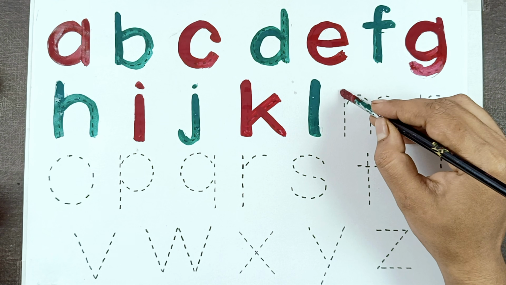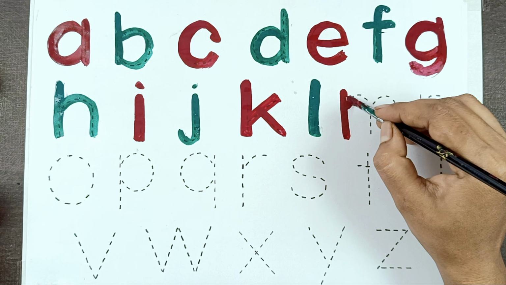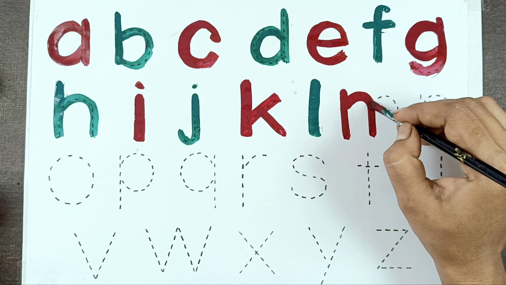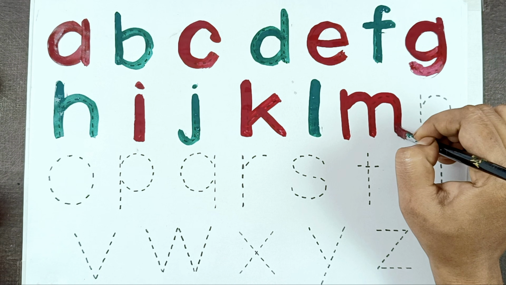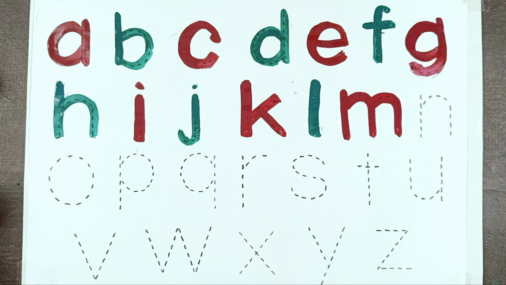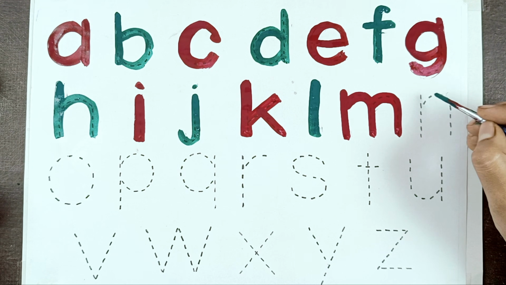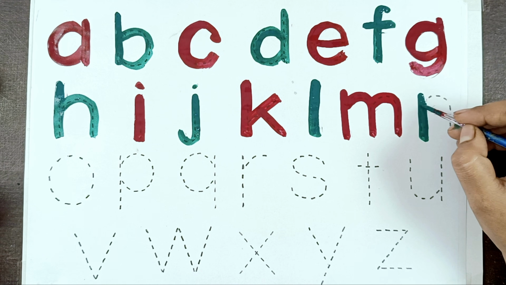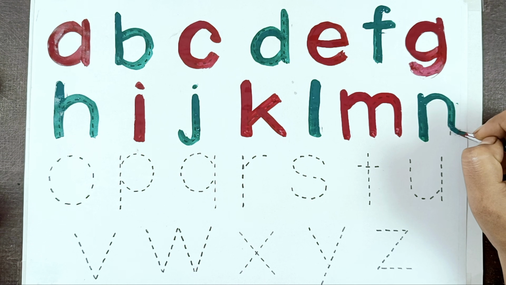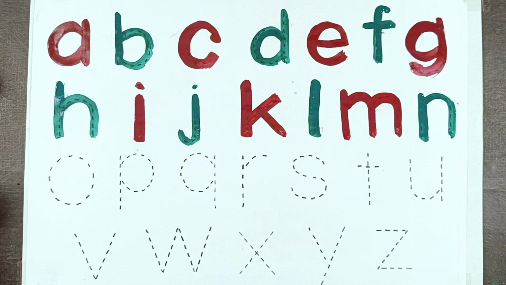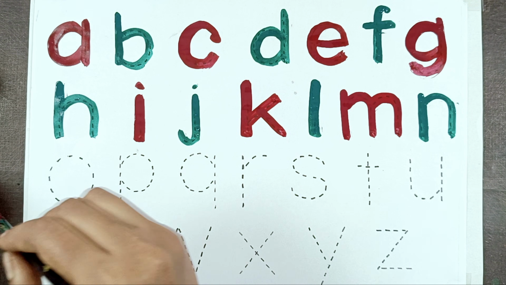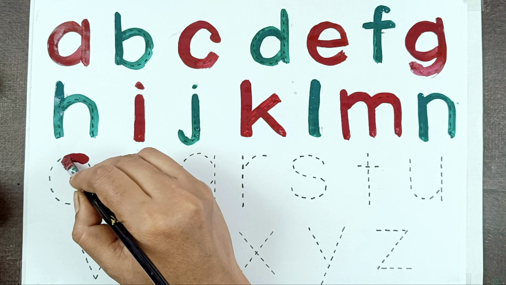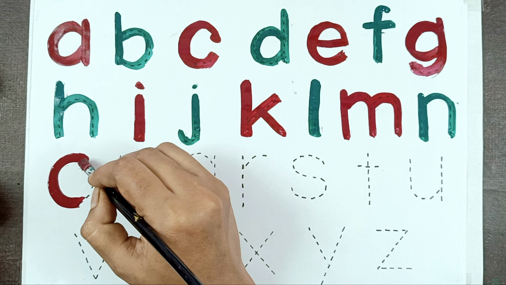M is for milk. N is for nose. O is for oil.